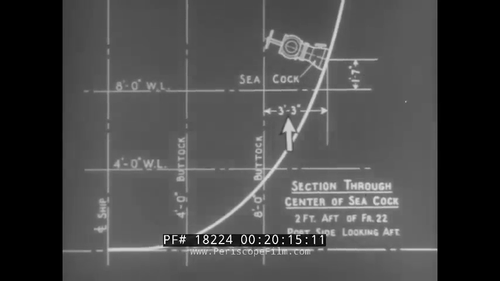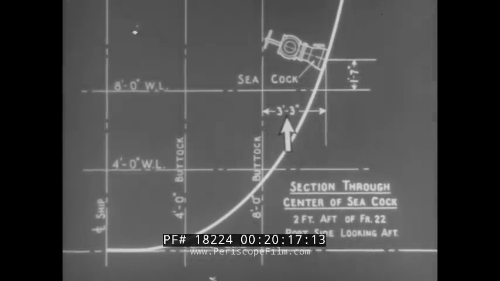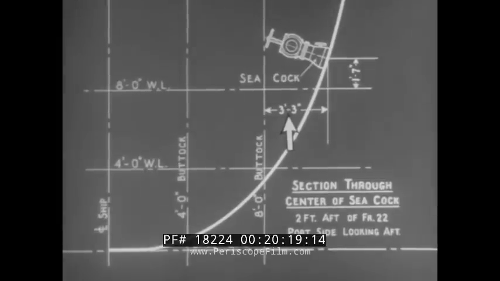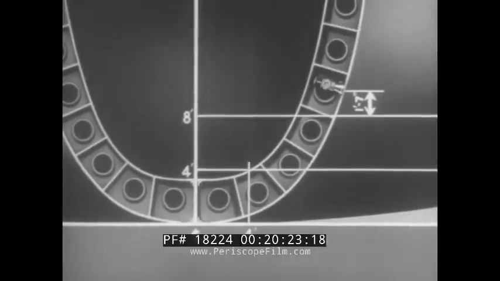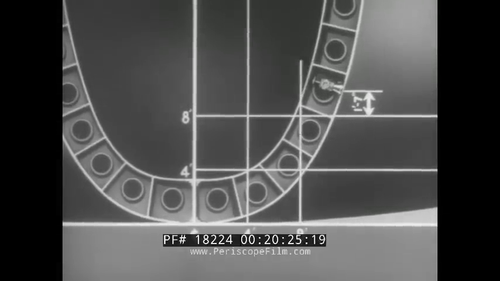And now let's double check. The blueprint shows the seacock to be 3 feet 3 inches outboard from the 8-foot buttock line. Measuring outboard the indicated distance, we again come to the exact location of the seacock.